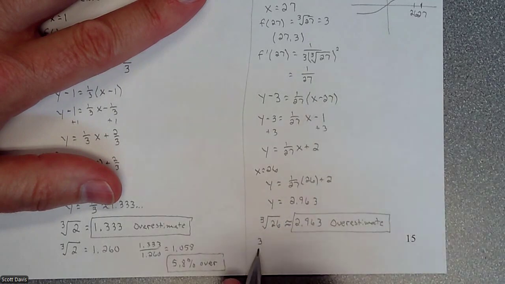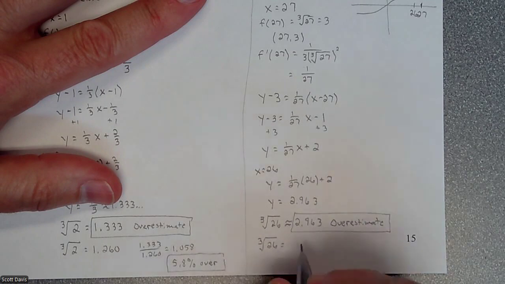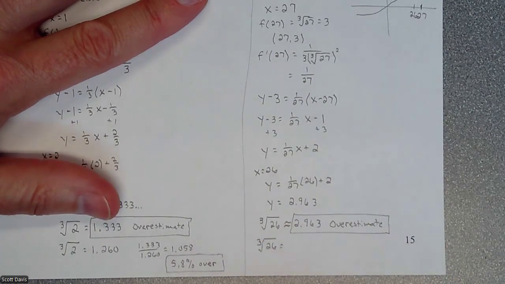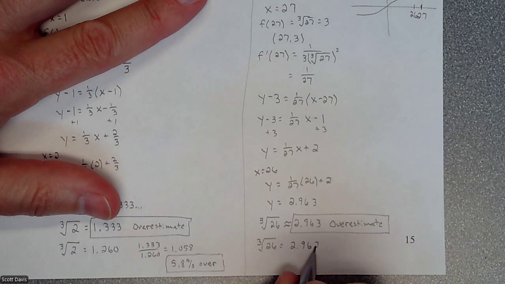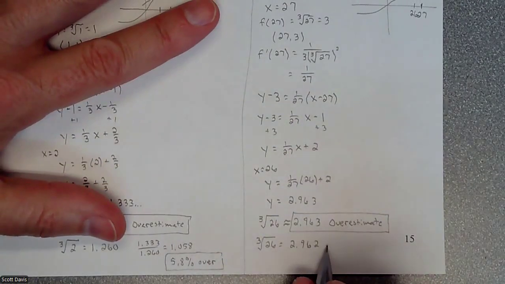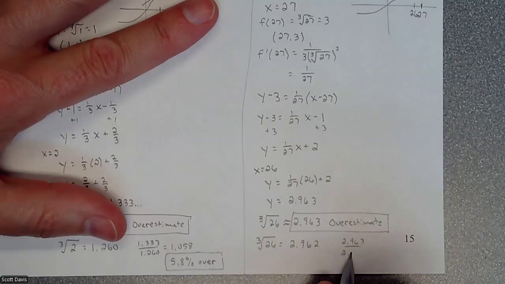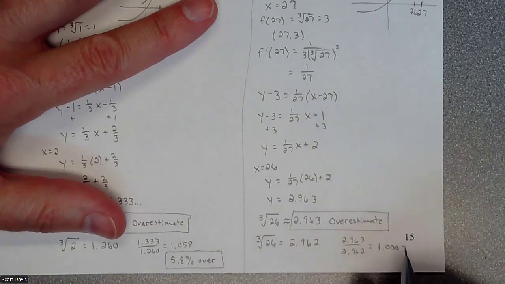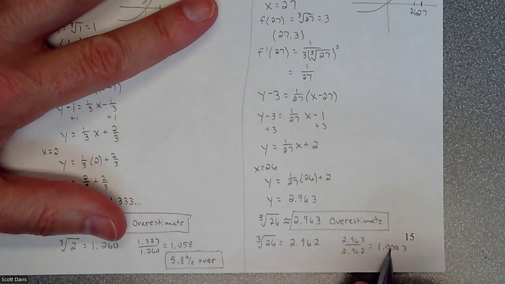All right, so there's part of our answer. The real cube root of 26 is, if I throw this one into the calculator, 2.962. So we are amazingly close this time. So if I now take that same 2.963 divided by the real 2.962, I would get 1.0003. If I subtract the 1, that equates to move my decimal 1 to a 0.03% over.